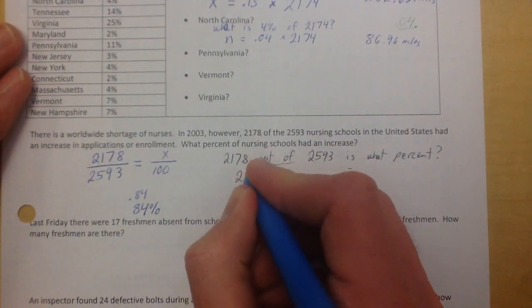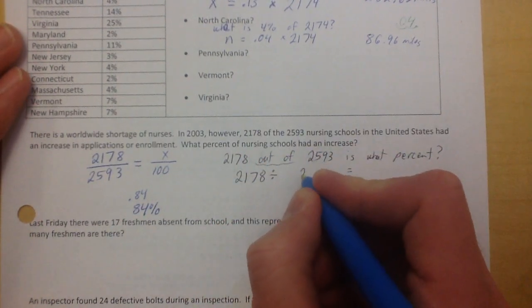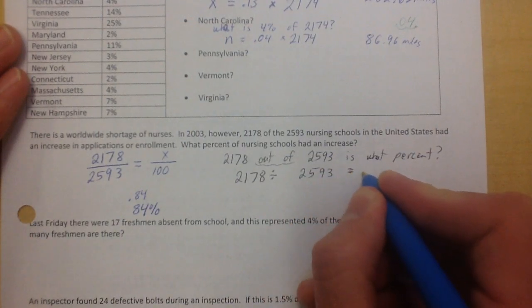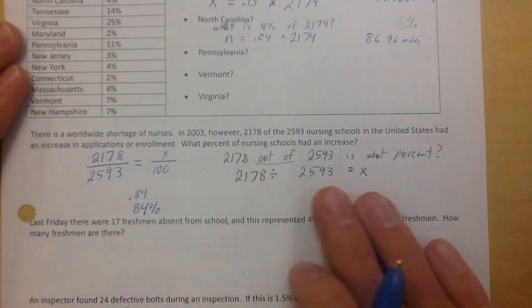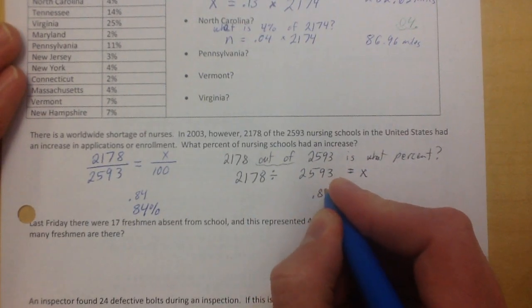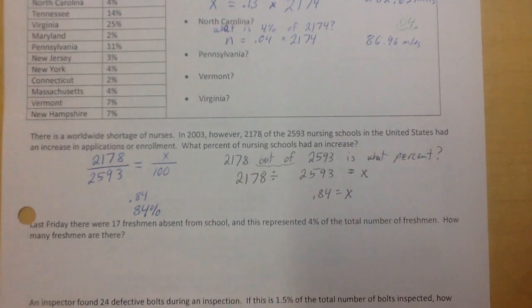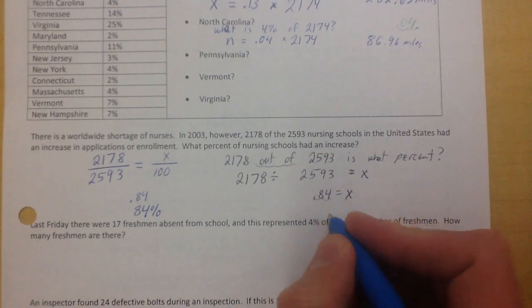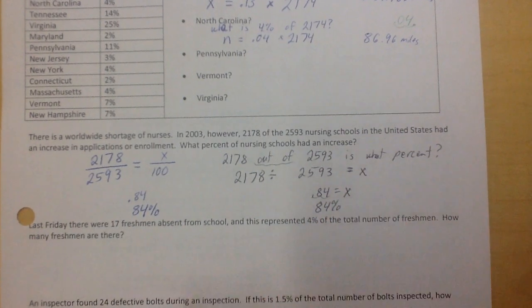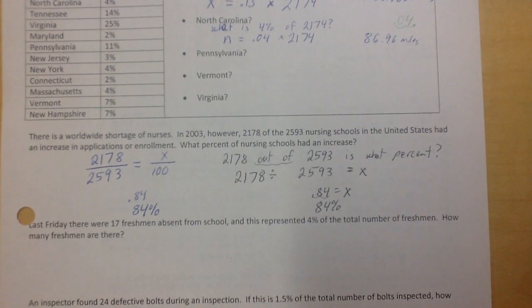So 2,178 divided by 2,593 is what percent? Well, I don't know. So I would do exactly what I just did, and I would get 0.84, and that's great. But I haven't answered the question until I've told you what percent it is. And so I'm going to move the decimal over 2 places to 84%. That's 2 different ways of doing the same problem. Okay, I'm going to keep going, and we'll do a few other problems.